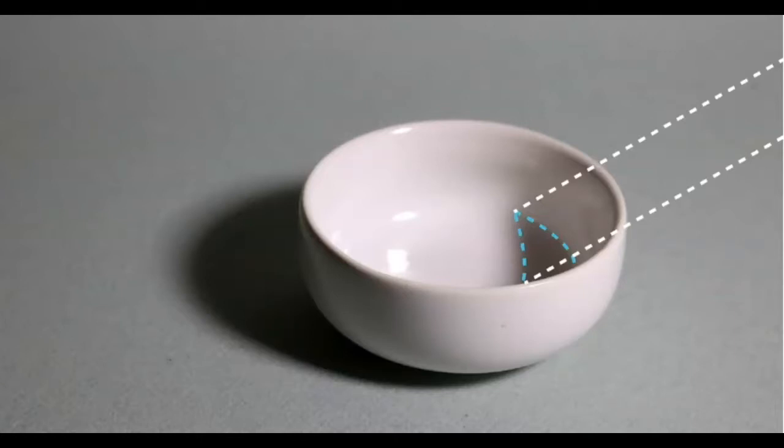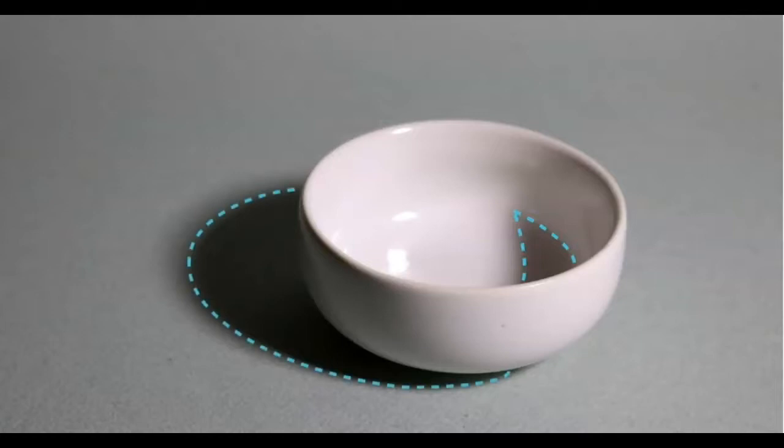Like all other shadows, the area where the rim of the bowl casts a shadow onto the bottom of the bowl has a specific shape. You'll notice that this cast shadow is not as dark as the shadow cast by the entire bowl onto the surface the bowl is sitting on. There are two reasons for this.